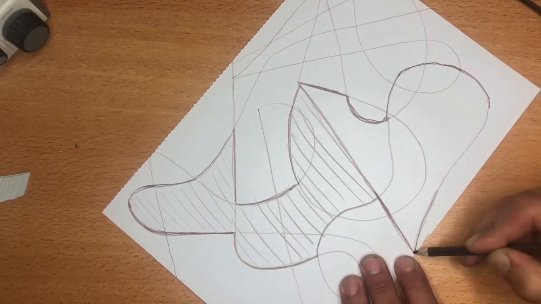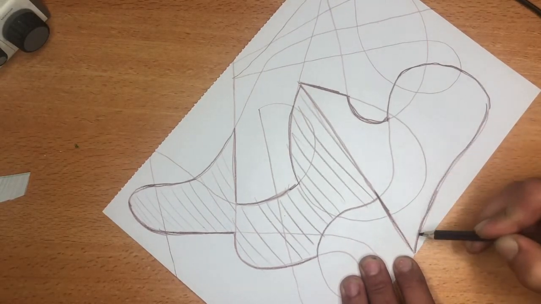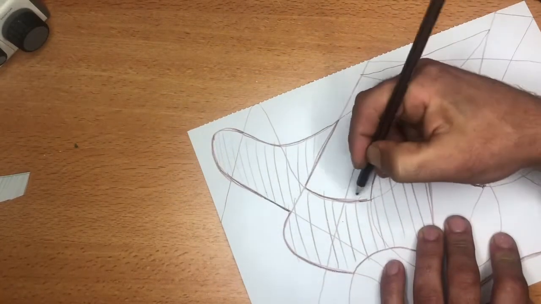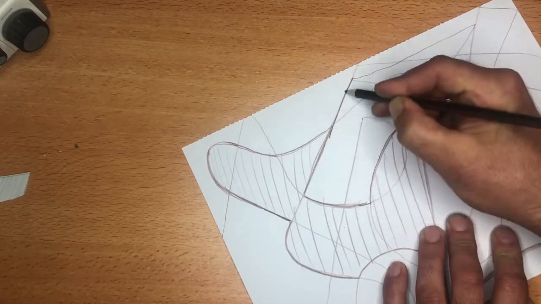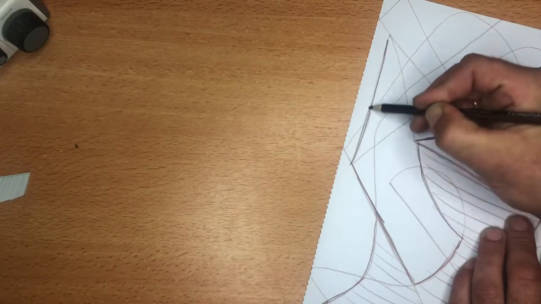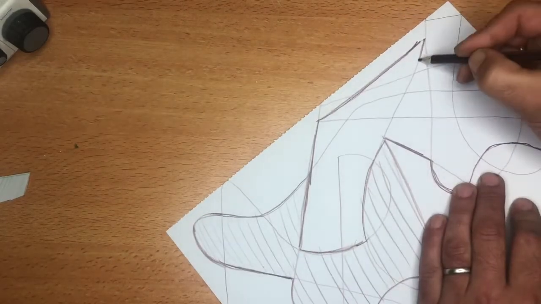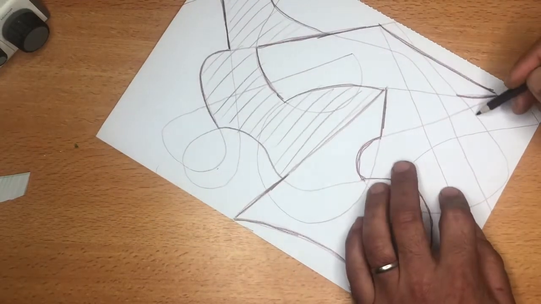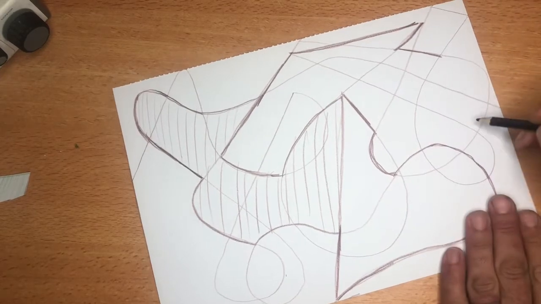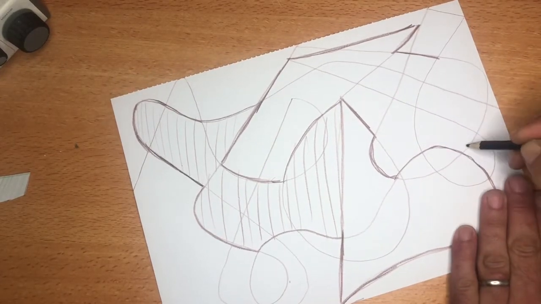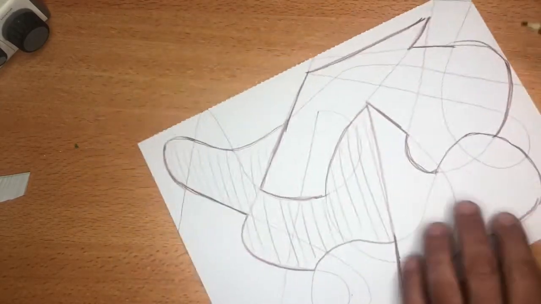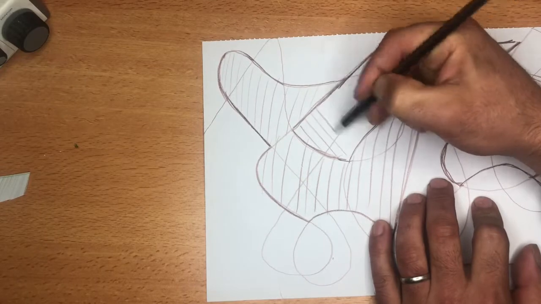I'm going to take this as one big shape here, from inside here as well. This is going to be a shape.